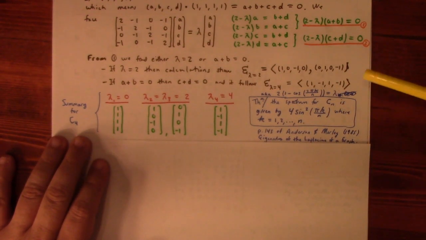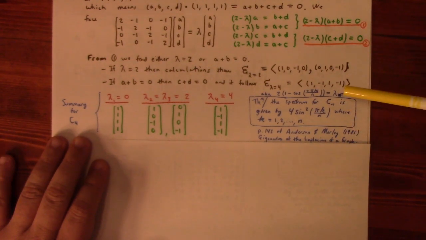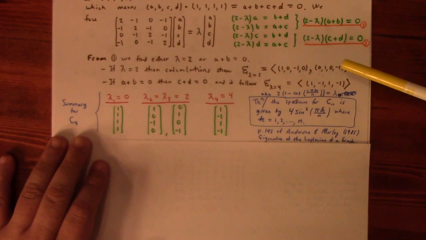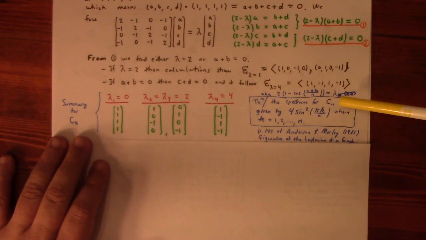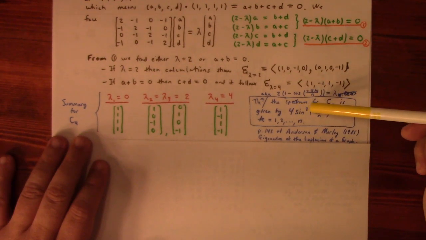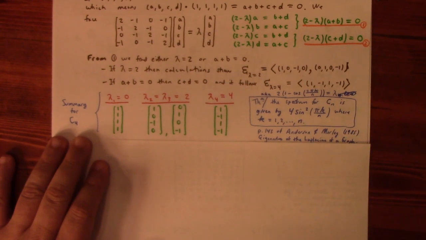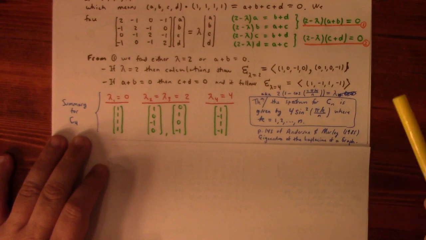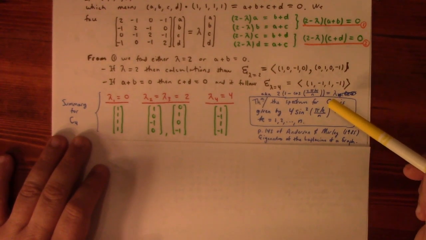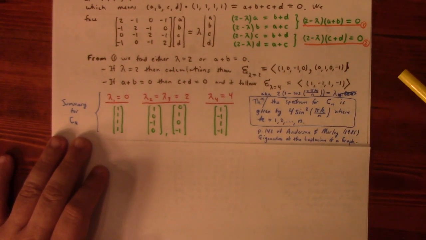Now, if you want to calculate the spectrum of the ring or cycle graph for arbitrary n, it can be shown that the spectrum is 2 times (1 minus cosine of 2 pi k over n), or if you prefer, 4 sine squared of pi k over n, where k equals 1, 2, and so on up to n. And the eigenvalue 0 has multiplicity 1 here, and the next non-zero eigenvalue has multiplicity 2, I believe.